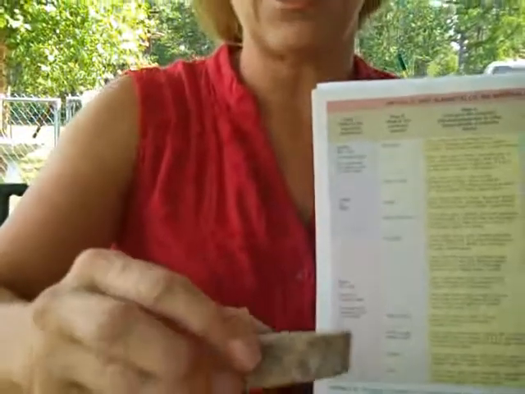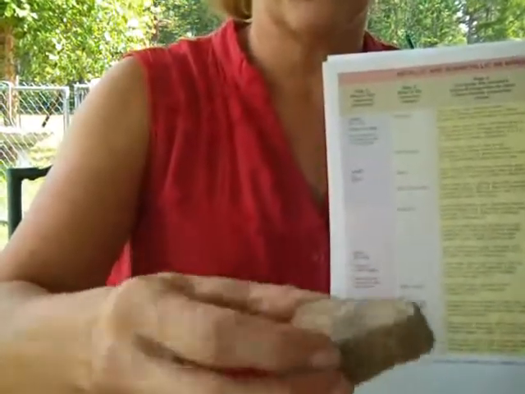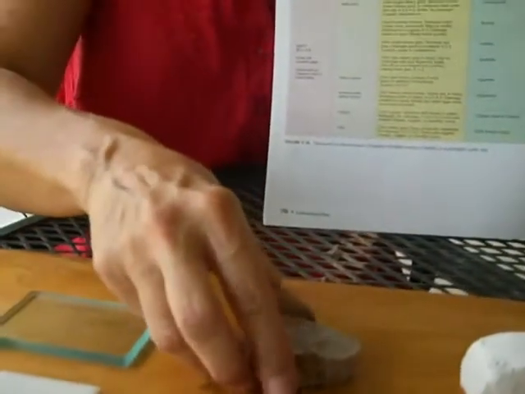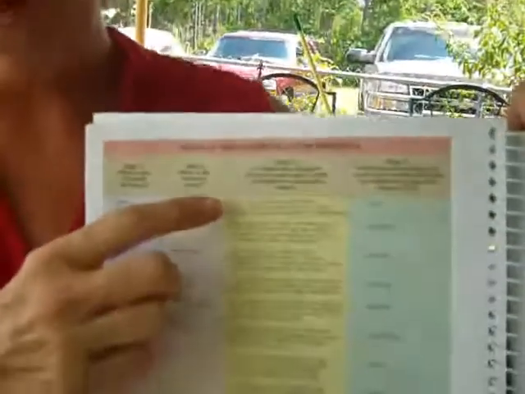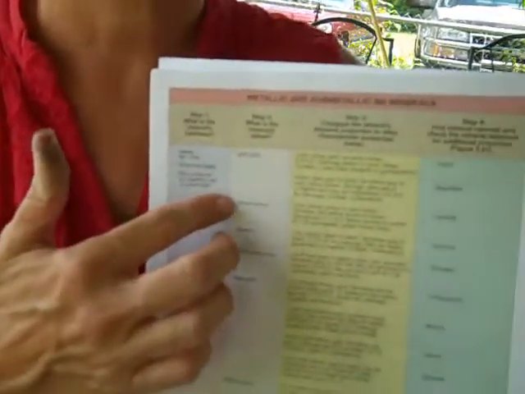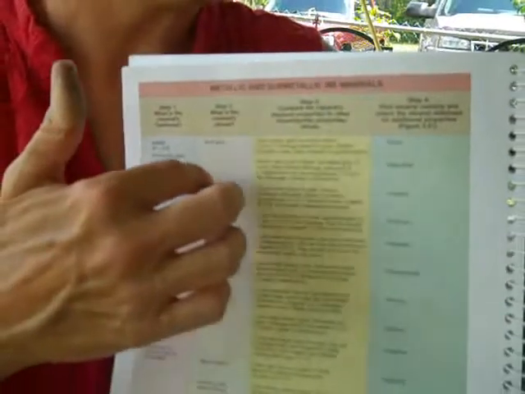forth, see if you can get a flash of light, turn it on the side, turn it on the other side, and I want you to see if you can see any light reflecting off of that rock or that mineral. Okay, now you're going to come to this page and you're going to decide: is that a metallic luster, or did you see a non-metallic luster?